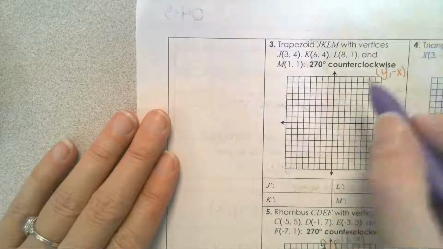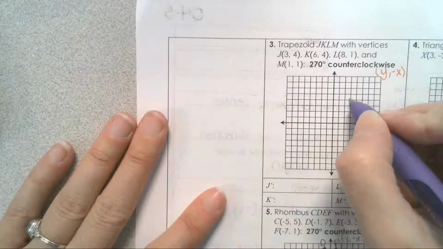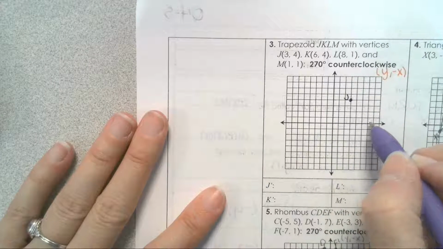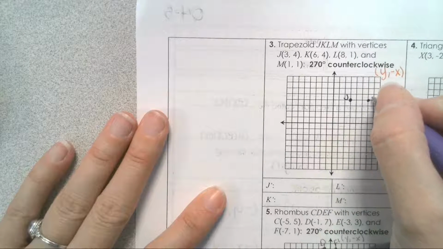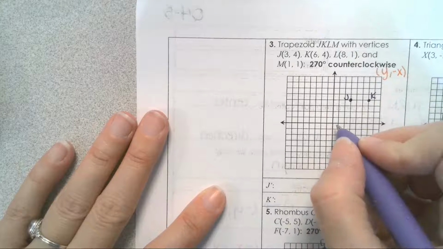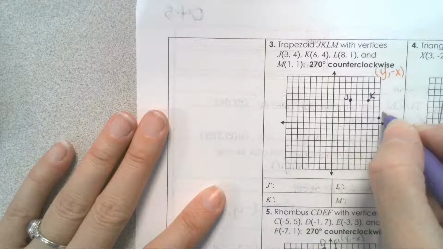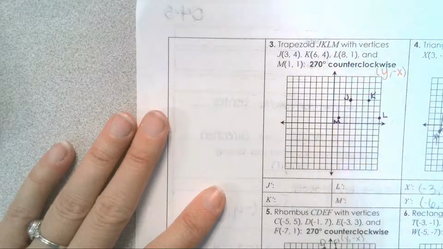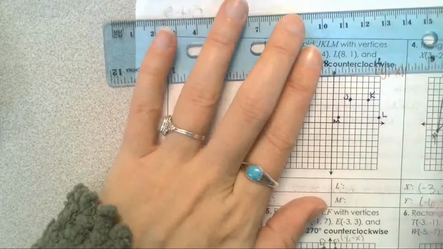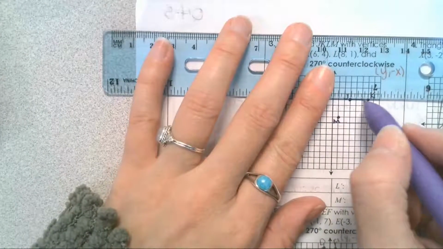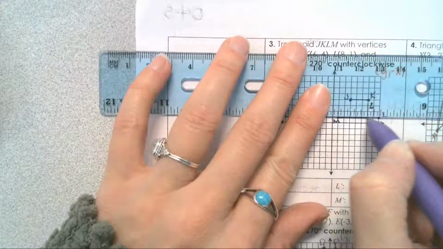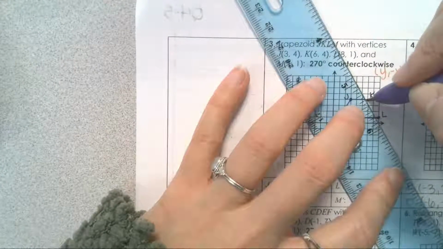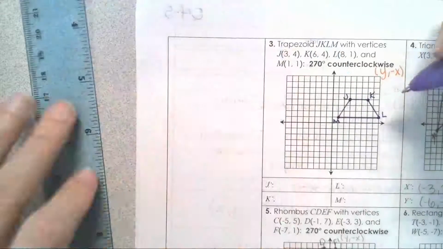So I've got J is at 3, 4. K is at 6, 4. L is at 8, 1. And M is at 1, 1. It's a very perfect and precise looking trapezoid.